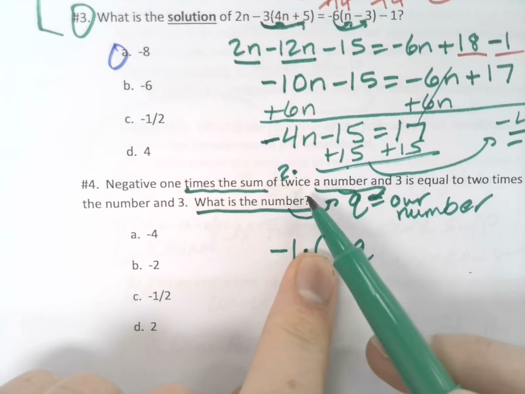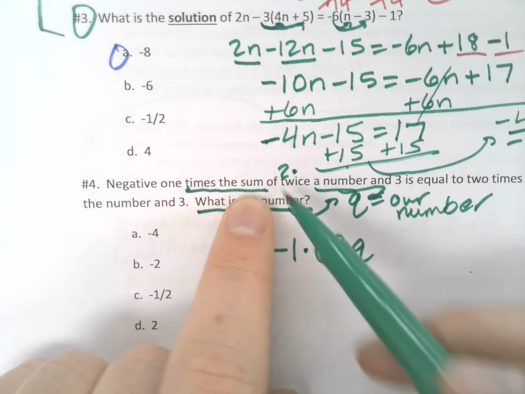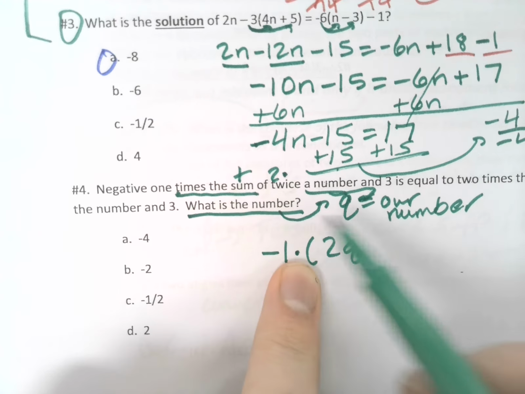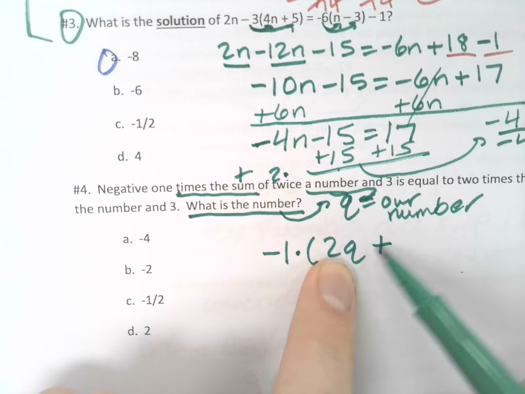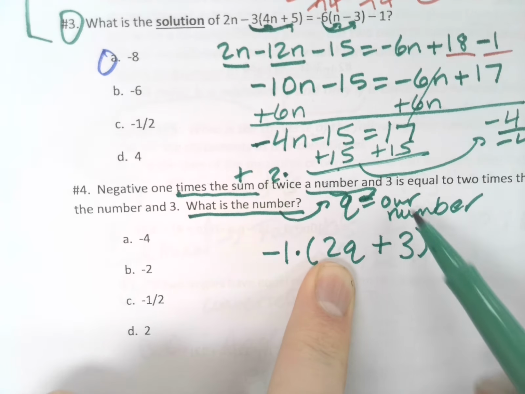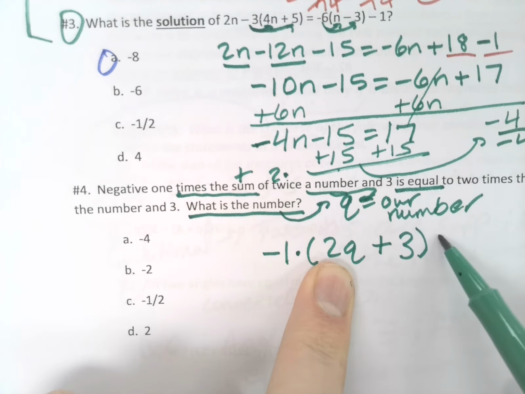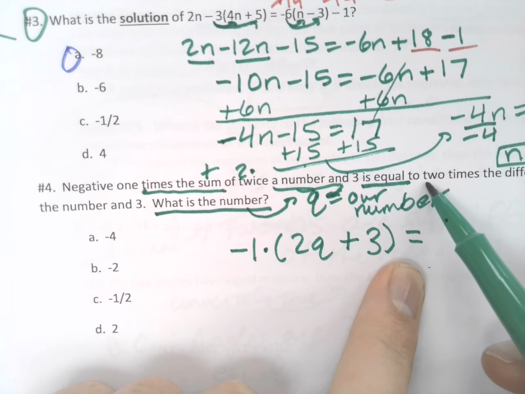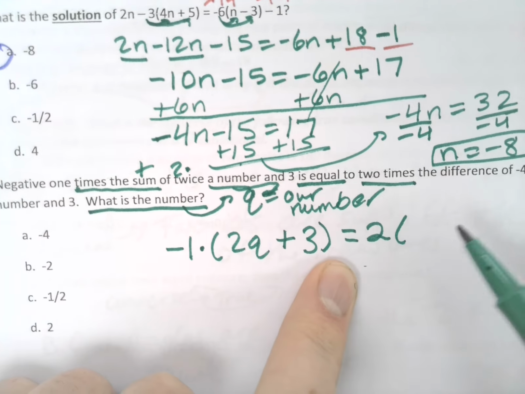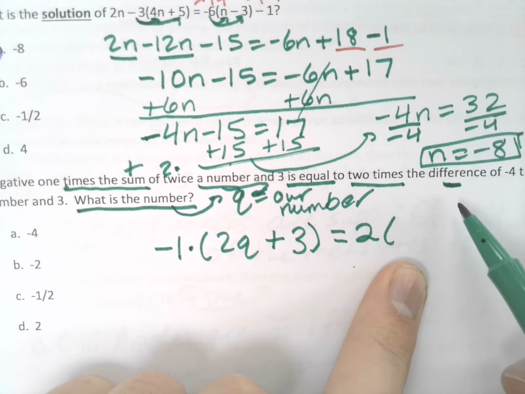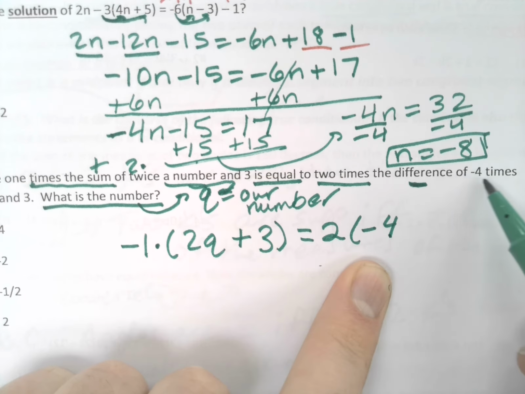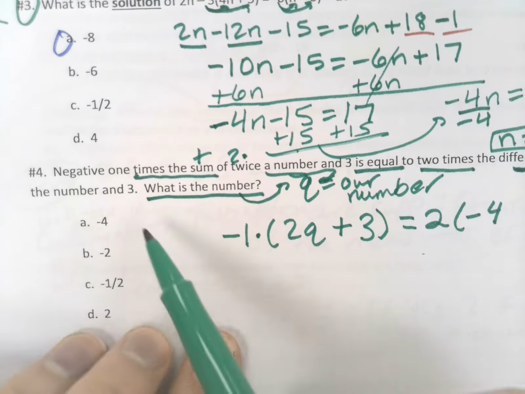2 times Q and 3. So the sum means plus. So negative 1 times the sum of 2Q plus 3 is equal to 2 times the difference, meaning subtraction, the difference of negative 4 times the number.